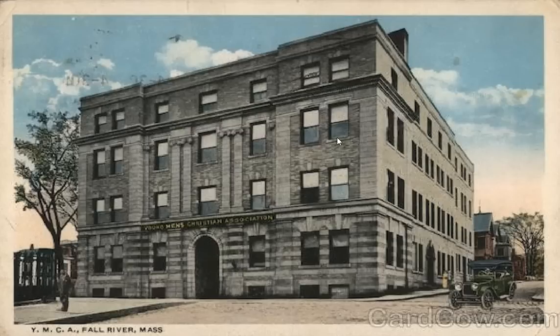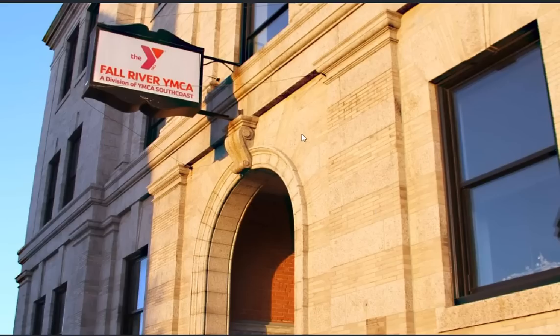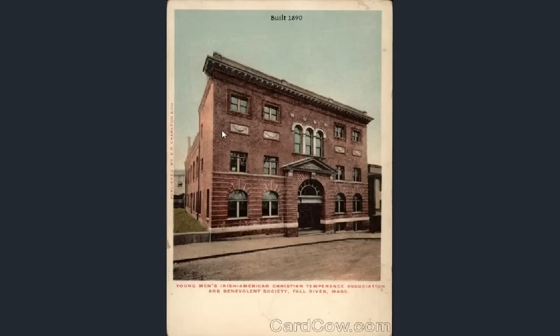And end of the file, I like to finish with a YMCA. Although this is it in the modern day. The very last file I have for you is the Young Men's Irish American Christian Temperance Association and Benevolent Society. Wow, that's a mouthful. Built in 1890. You get another one in that 15-year period. So that's Fall River in a nutshell.